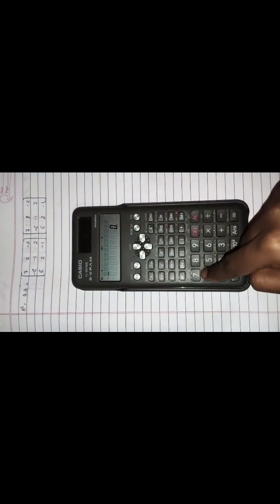Click on MAT. Again, click shift 4, dimension A. The matrix will be of 3 by 3 order, so the value of M is 3 and the value of N is also 3.